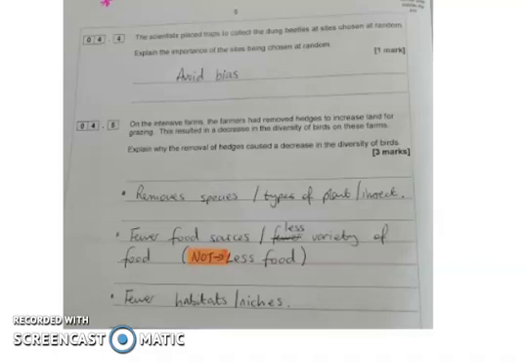However, it's not good enough to say less food. The reason we can't say that is because one kind of food is going to attract one kind of bird. So that's not going to have any impact on the species diversity. It's going to only have an impact on one type of species, not all of them. So therefore we've got to talk about different food sources, or a larger variety of food being removed, not just less food.